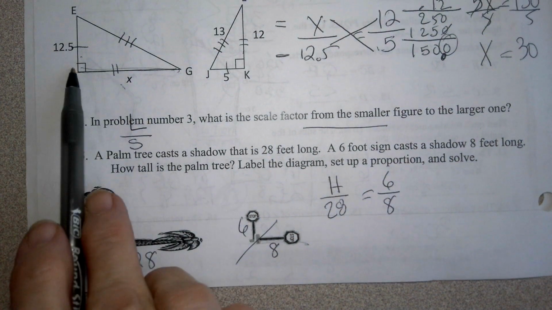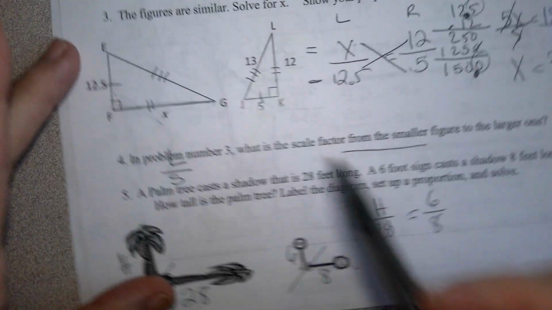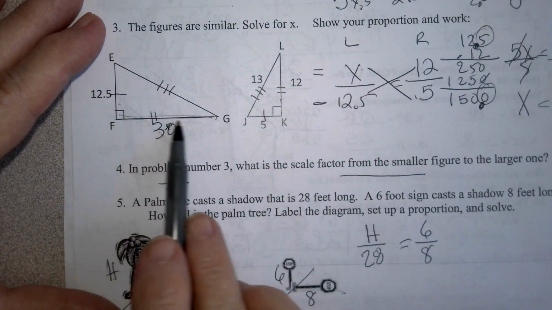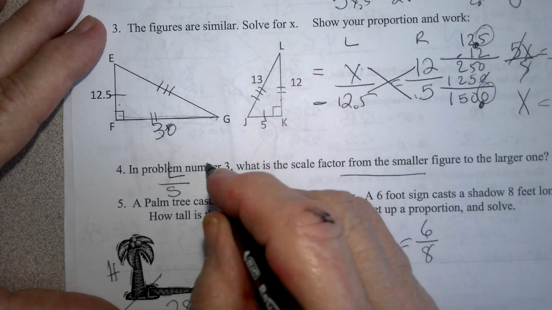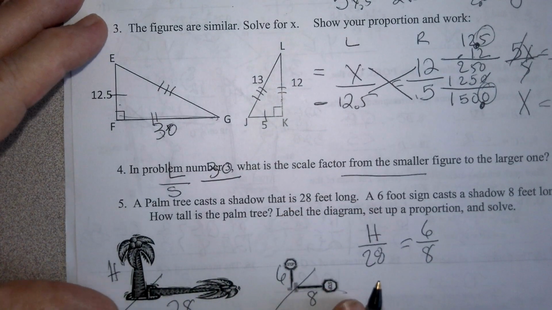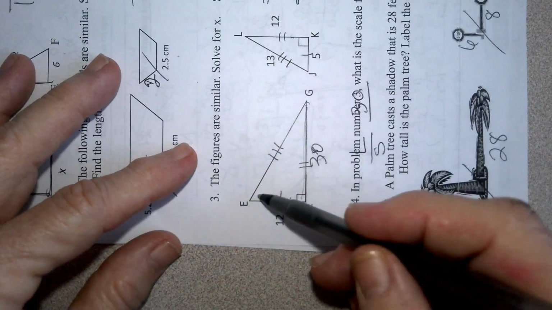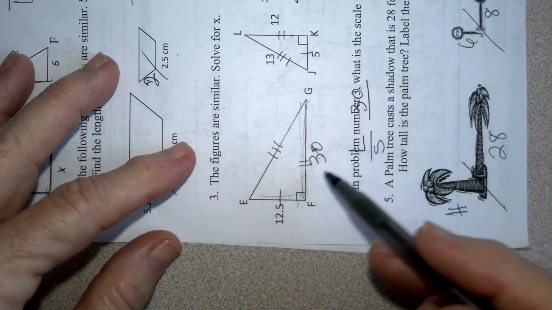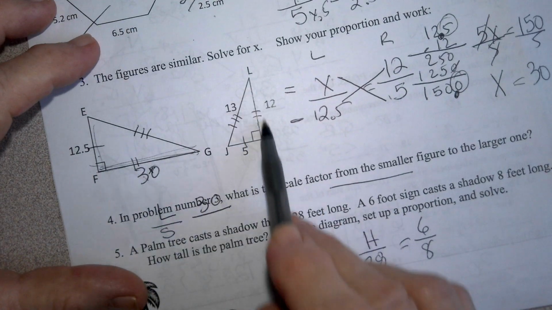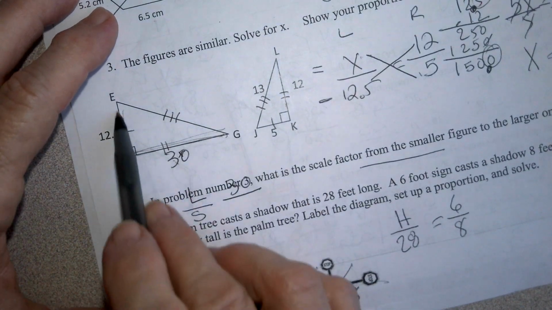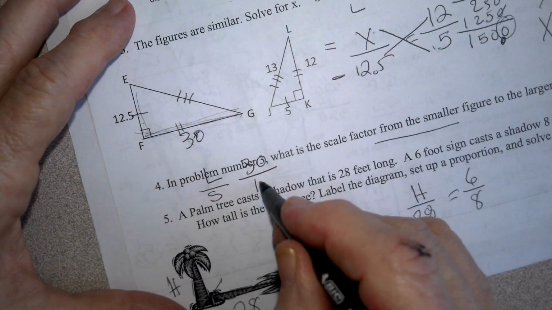In fact, I want to do the one without the decimal. We found the x. We found the x is 30. So the larger one is 30. Who knows what side corresponds to that 30? So the 30 goes straight up. The 12. Again, it was not the hypotenuse. That's the hypotenuse. It was not the smallest. It's going to be this 12.